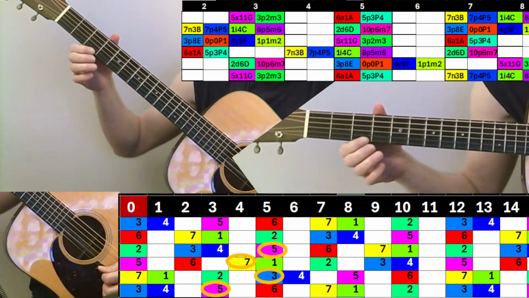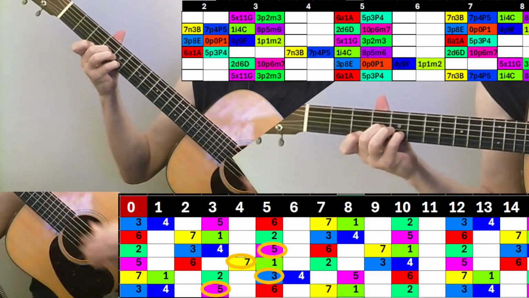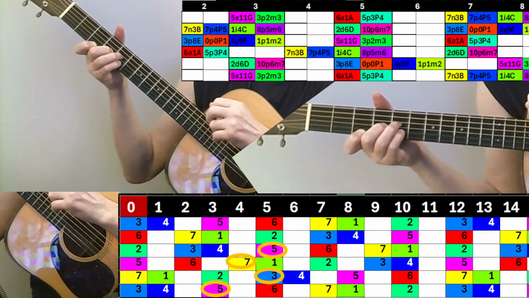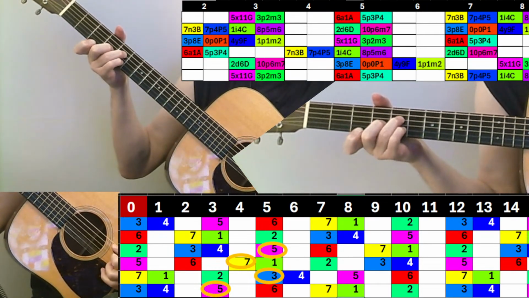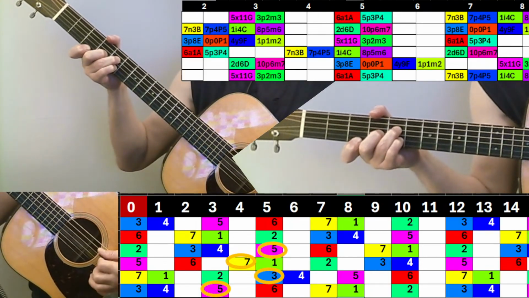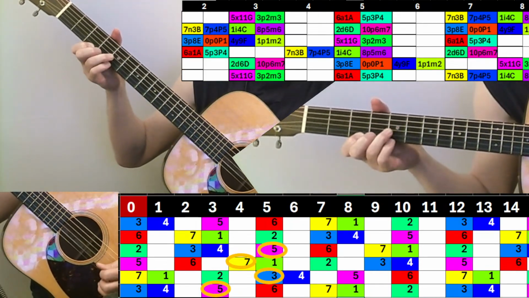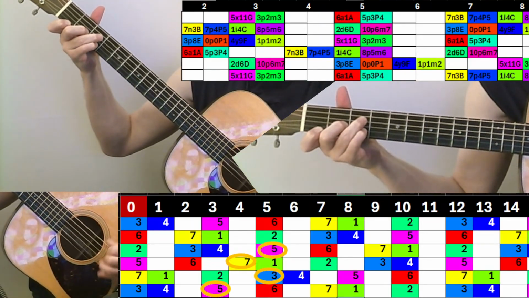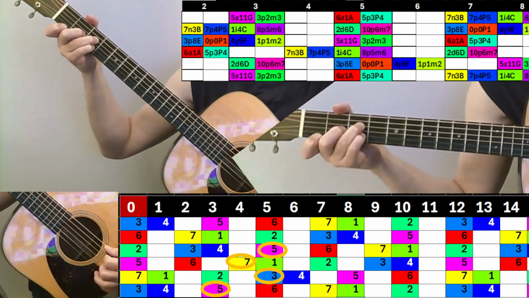So that means I want to grab the root with my pinky, and then I can grab this one up here. It might be a better way to standardize my fingering for the normal fingering, because that frees up my finger up here.